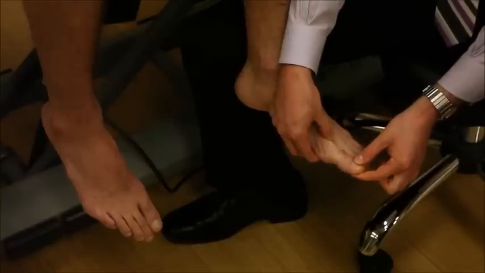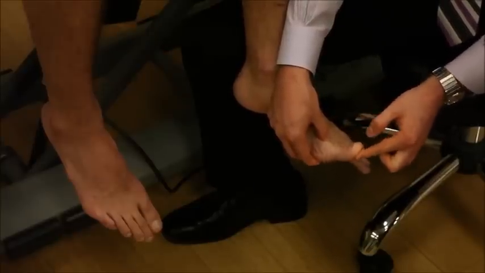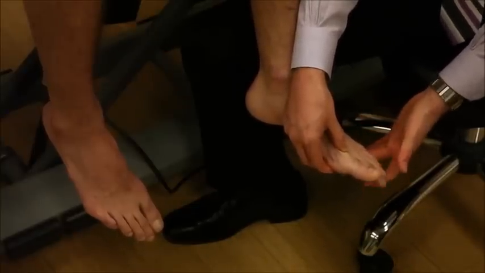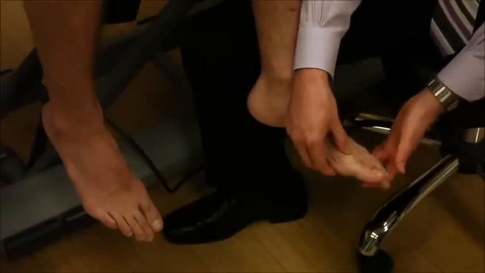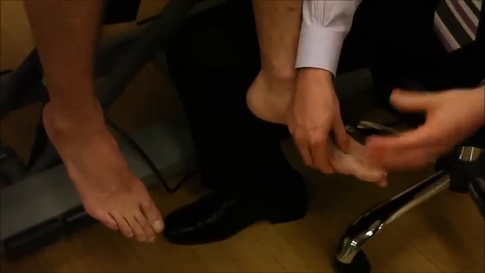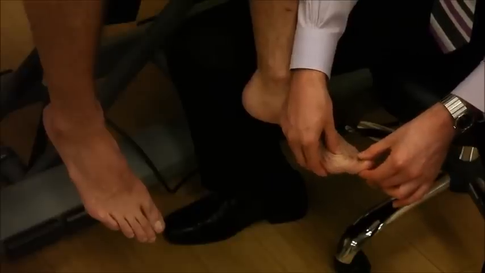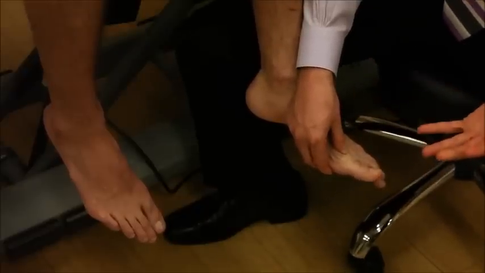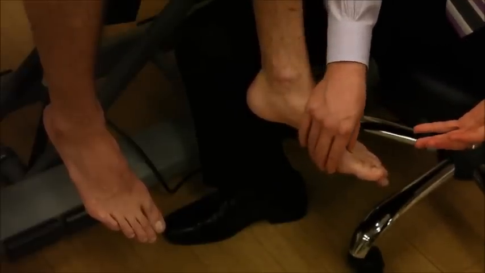Compensation can lead to excessive weight bearing on the lateral metatarsal heads, and associated stress fractures along the lateral metatarsal heads and the fifth ray can develop if there's an avoidance of that first metatarsal weight bearing. We also can have potential posterior tibialis tendinitis.